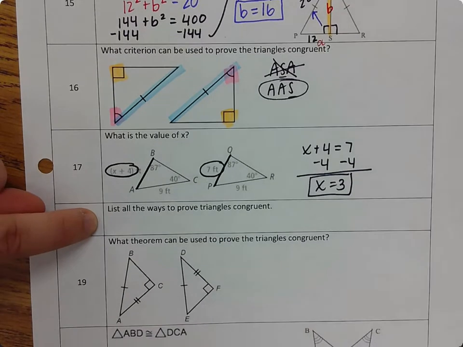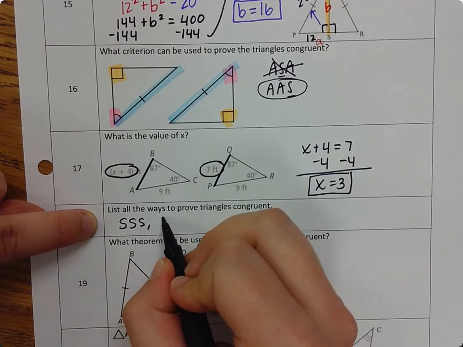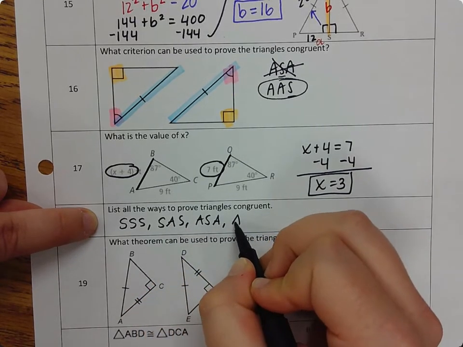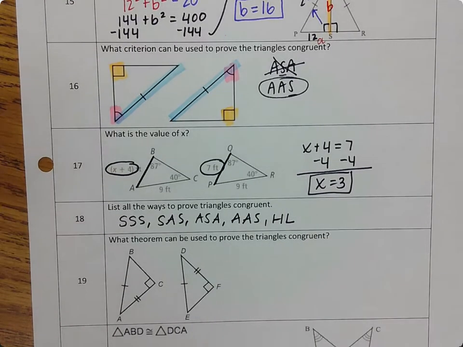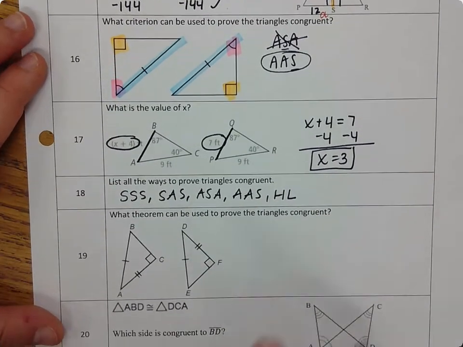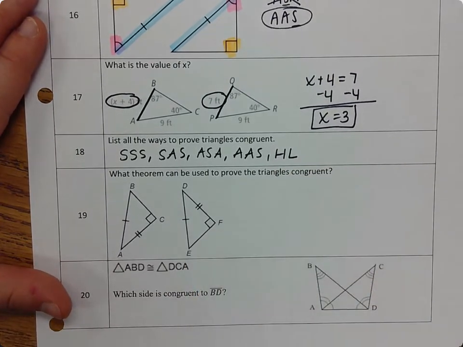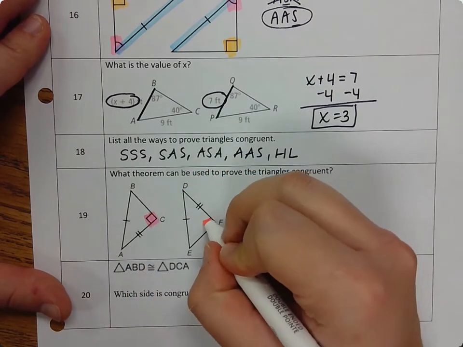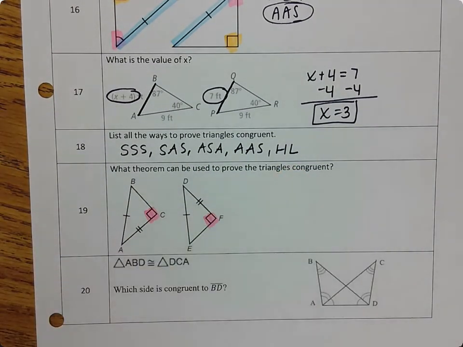Our list of all the ways to prove a triangle is congruent: side, side, side; side, angle, side; angle, side, angle; angle, angle, side; and hypotenuse leg. Speaking about HL, if we look at our triangle down here, this one sets off a little red flag in my mind because I've got a right triangle, and HL only works for right triangles. So that's the first theorem I'm going to check.